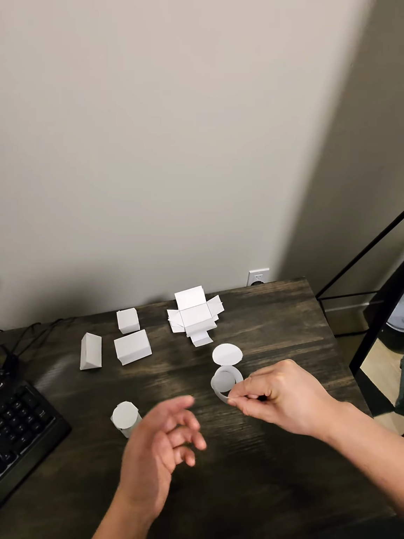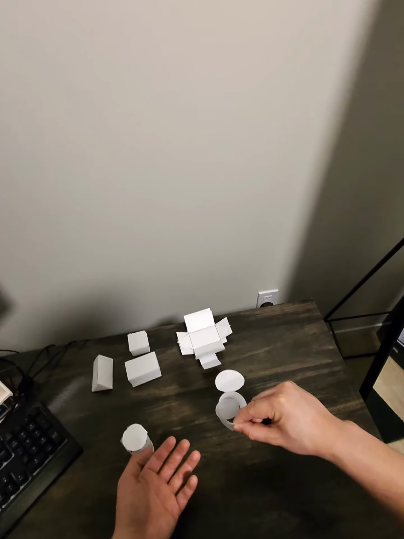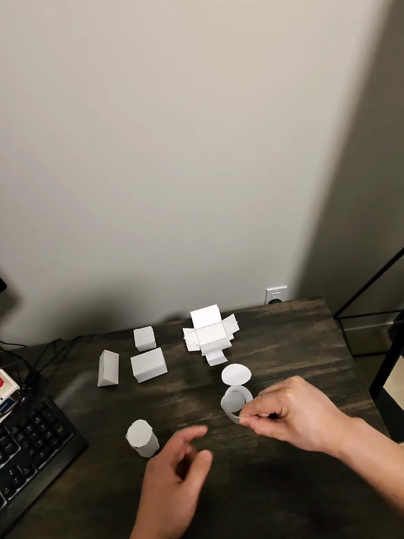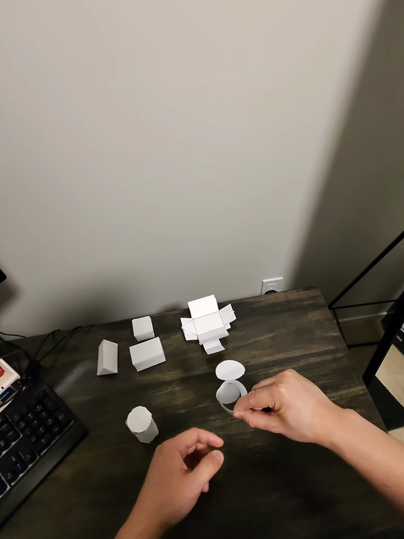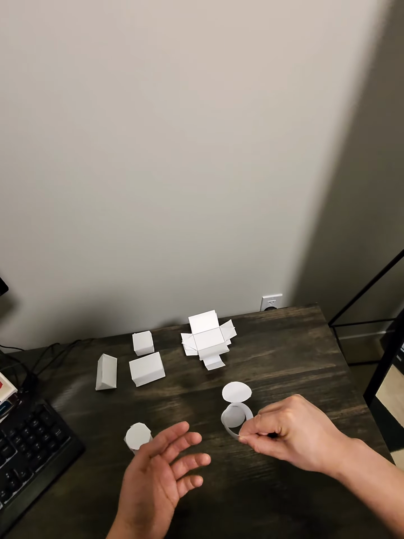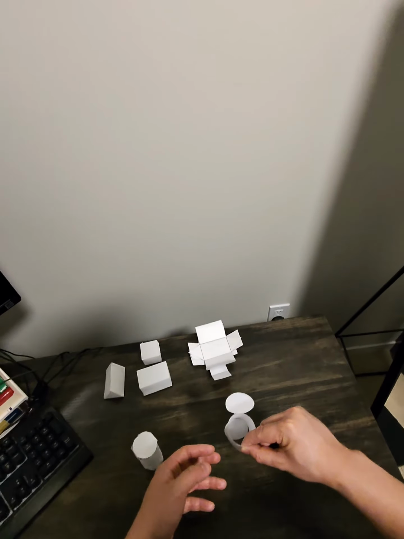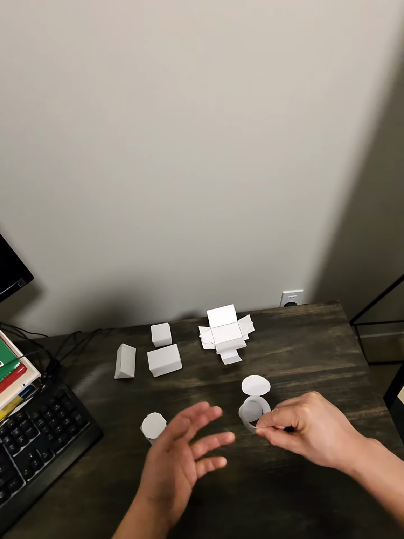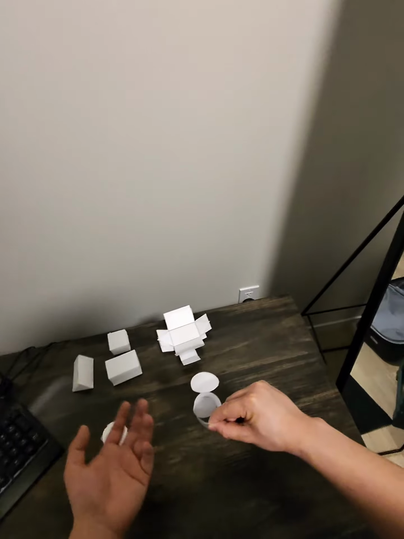So circumference can be calculated by simply taking pi, 3.14, multiplying it by the radius and multiplying it by 2. Or you can simply calculate it by taking pi, which is 3.14, and multiplying it by the diameter, because diameter is just 2 times radius. So instead of saying 2 r pi, you can say pi d instead, d for diameter.